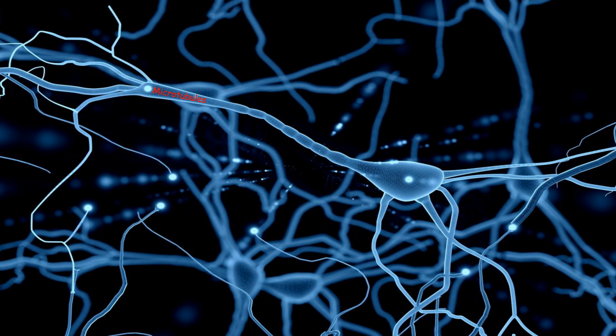Then there are tangles. The presence of abnormal chemical changes causes tau to detach from microtubules and stick to other tau molecules, forming thread-like tangles inside neurons. These tangles destroy the neurons' nutritional transport pathway, which leads to self-death.